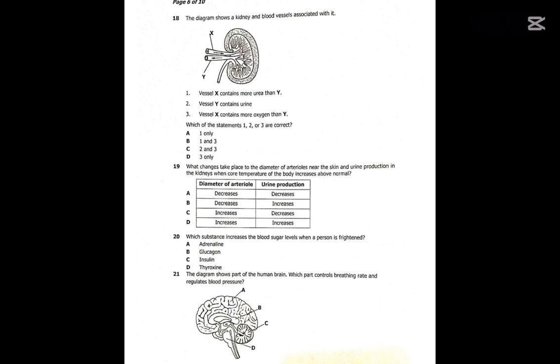20. Which substance increases the blood sugar levels when a person is frightened? A. Adrenaline. B. Glucagon. C. Insulin. D. Thyroxine. 21. The diagram shows part of the human brain. Which part controls breathing rate and regulates blood pressure?